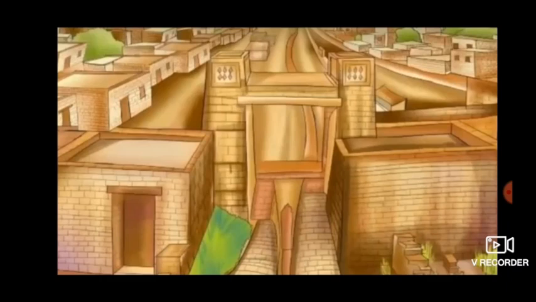Evidence of protective walls and moats. Moats are deep, broad ditches or holes. Okay, moats. So evidence of protective walls and moats around the village settlement of the New Stone Age has been found in excavation. These walls were built to protect the village settlements from floods.